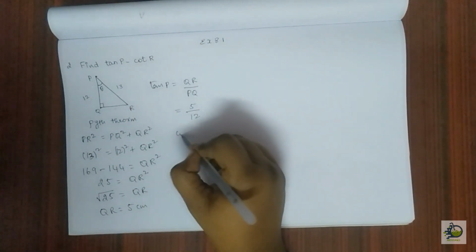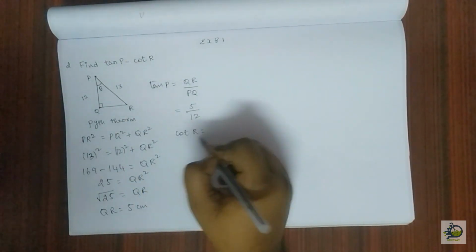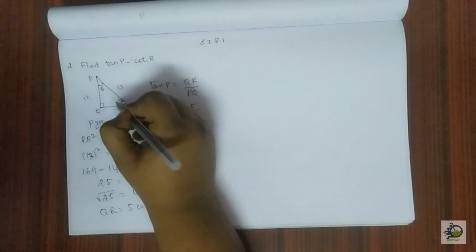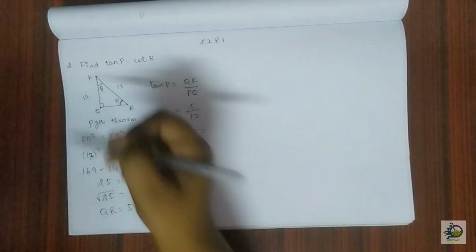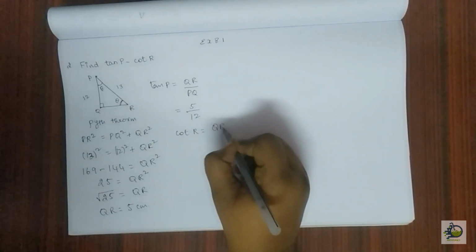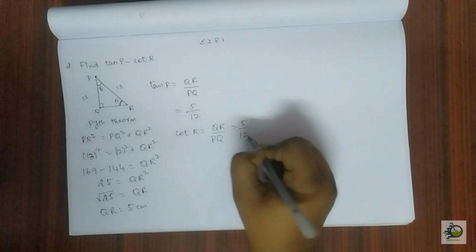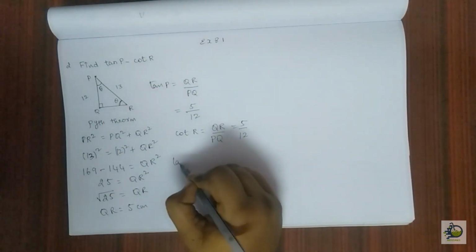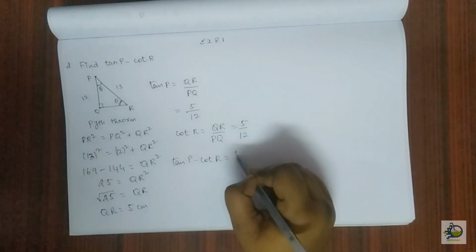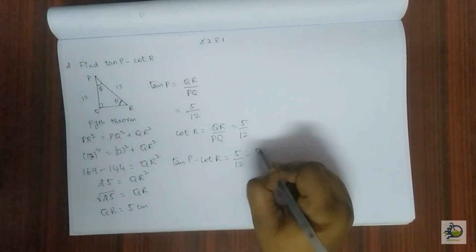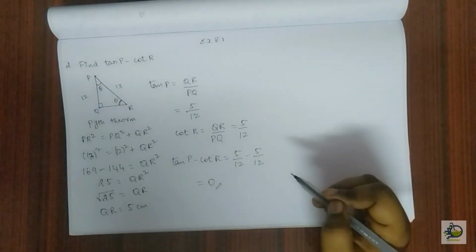Now, next we have to find cot R. Cot theta, the angle R is the theta now. So, cot theta means adjacent by opposite side. So, the adjacent is QR and the opposite is PQ, which means 5 by 12. Now, we have to subtract both of them. So, tan P minus cot R is equal to 5 by 12 minus 5 by 12, which is equal to 0. That's all. So simple.